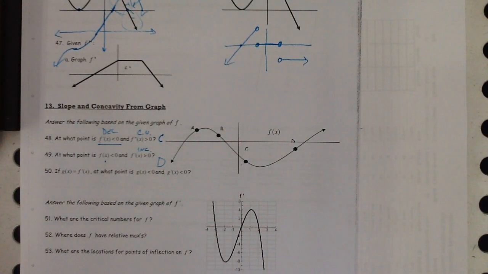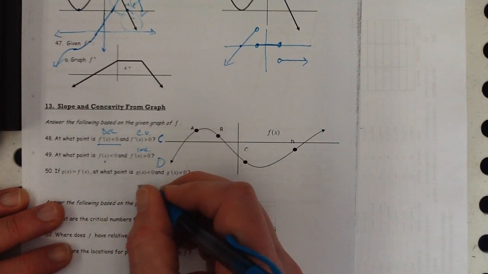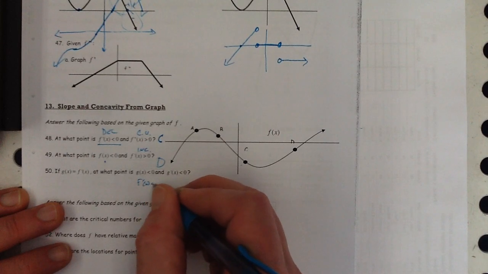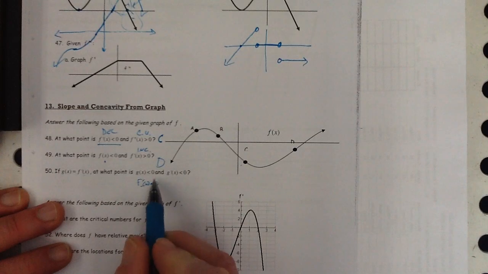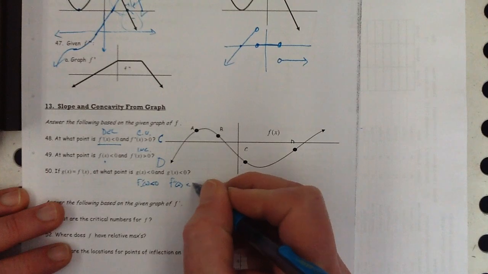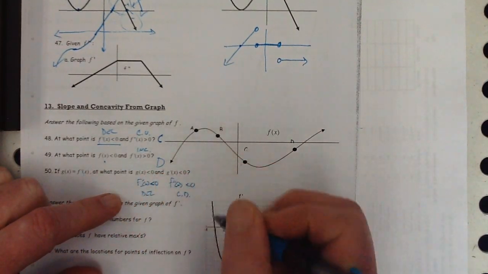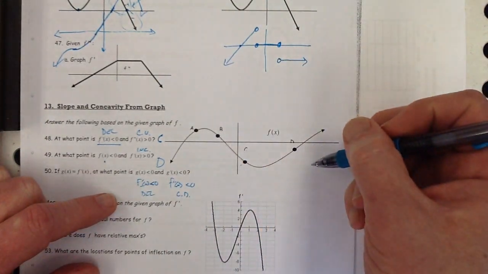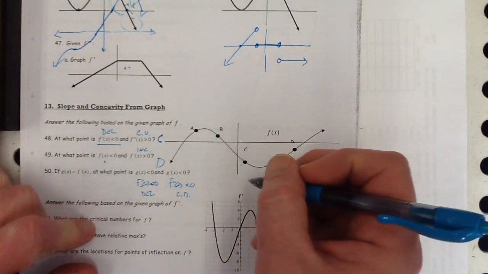If g of x is equal to f prime of x, then at what point is g of x equal to 0 and g prime of x less than 0? Okay, so g of x is equal to f prime of x. So I'm just going to rewrite this. At what point is g of x, in other words, f prime of x, less than 0, and g prime, in other words, f double prime, less than 0? So we want both. We want decreasing, concave down, and those are the decreasing ones, and concave down, so that's B.